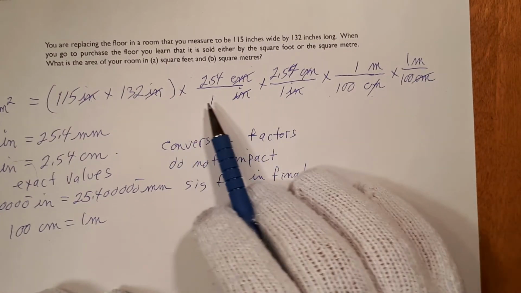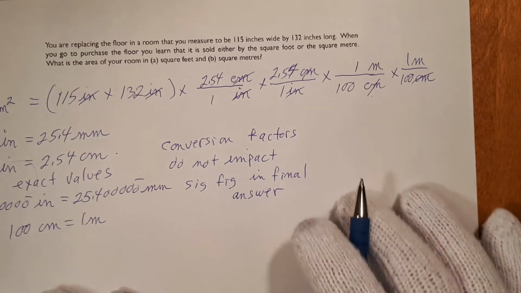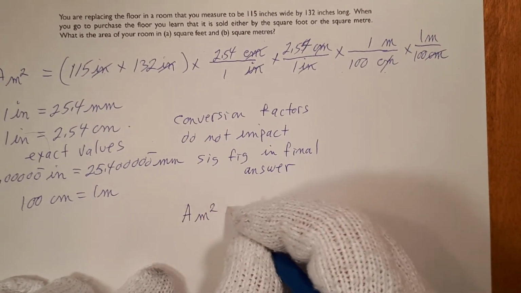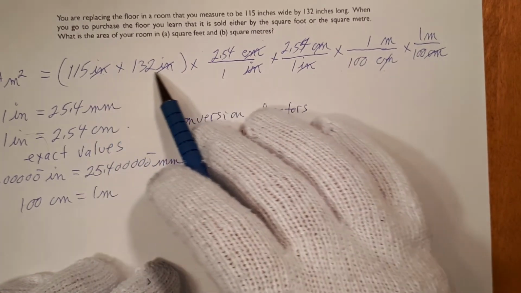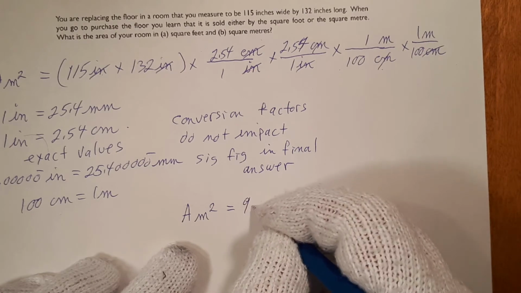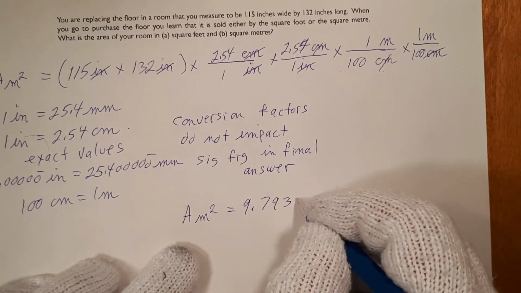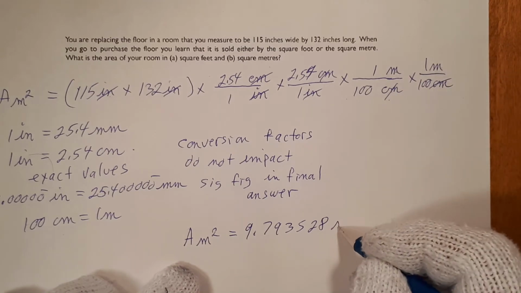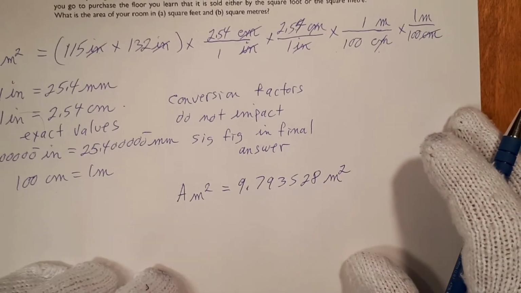Now doing the actual mathematics in a calculator, the area in square meters is equal to, multiplying all of this and then dividing by 100, the answer will be 9.793528, and the unit is meters times meters, meters squared.